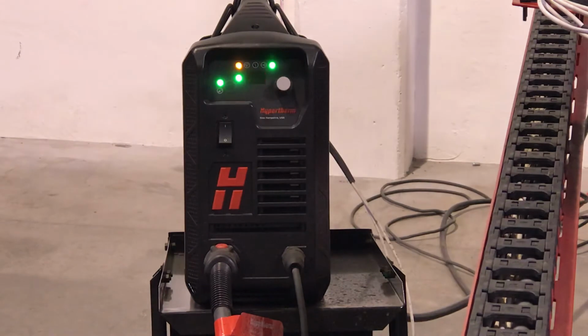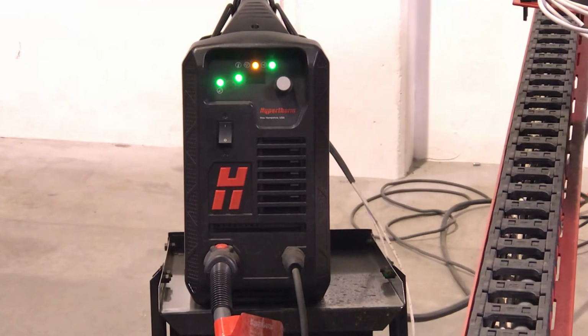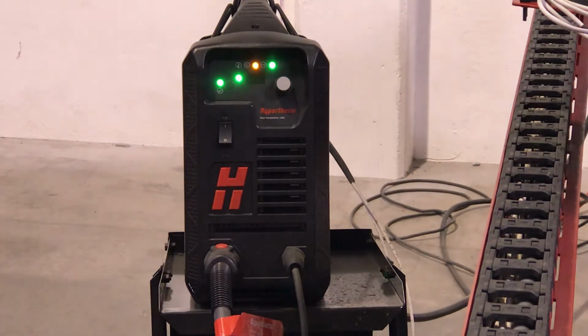Essentially any time that the plasma cutter is on and it was started properly, it should never have the 0510 code unless something faults, and mid-cut, mid being on, it starts reacting like this. So just something to consider.